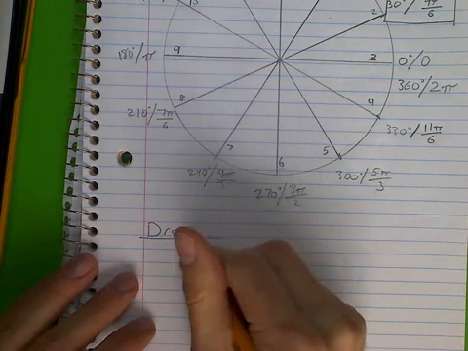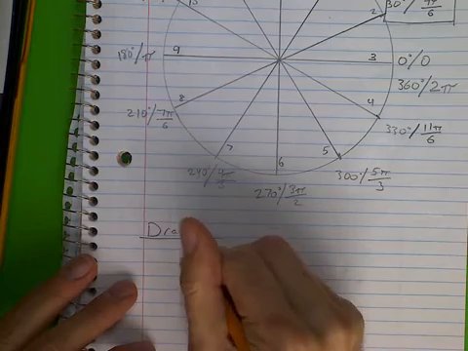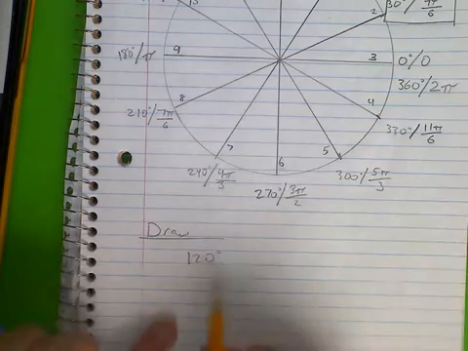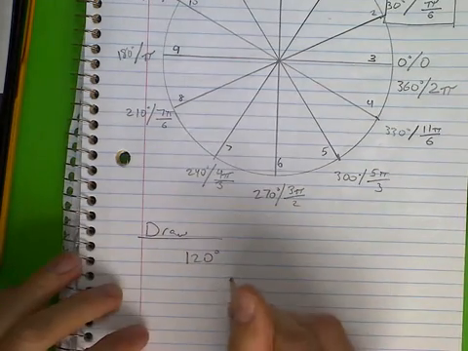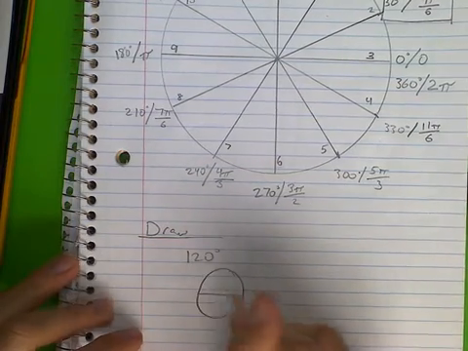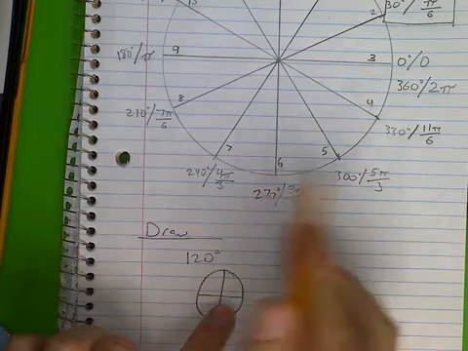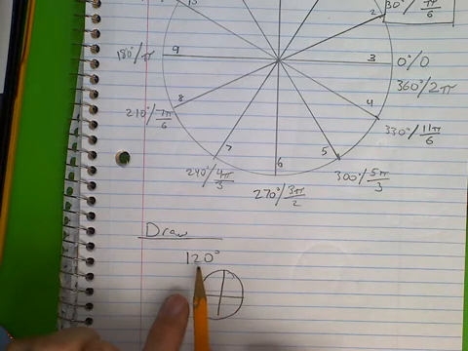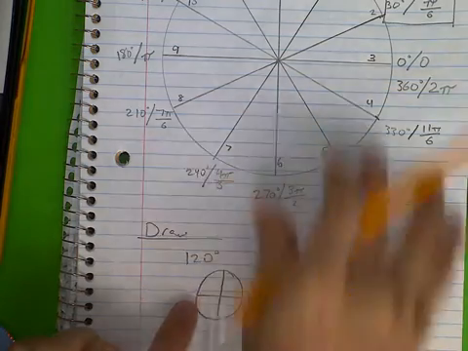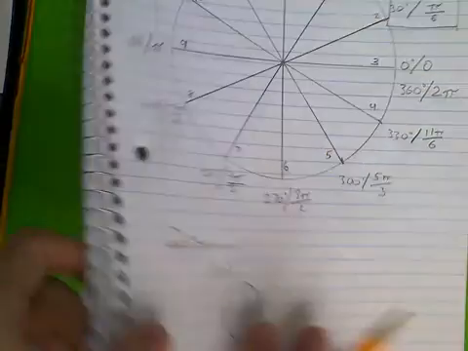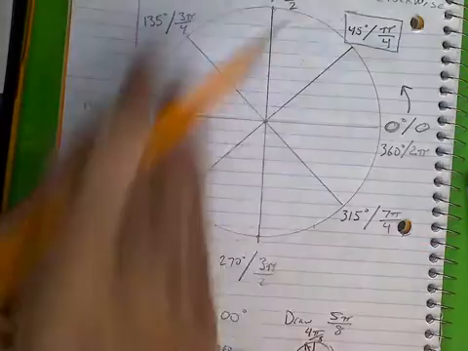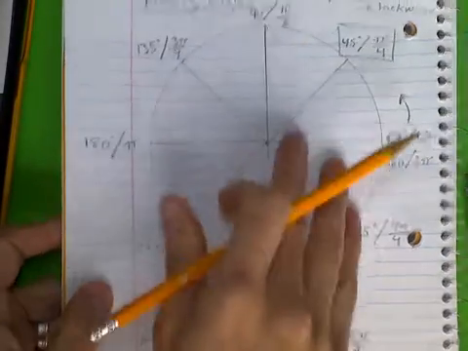So if I ask you to draw, let's say, 120 degrees, should I be counting by 30s or by 45s? Which would make more sense? Should I think about the clock by 30s, or should I think about counting by 45s like this?